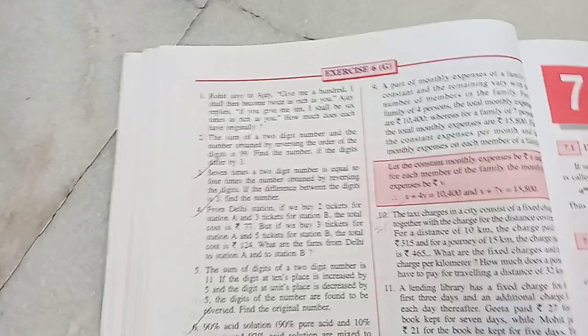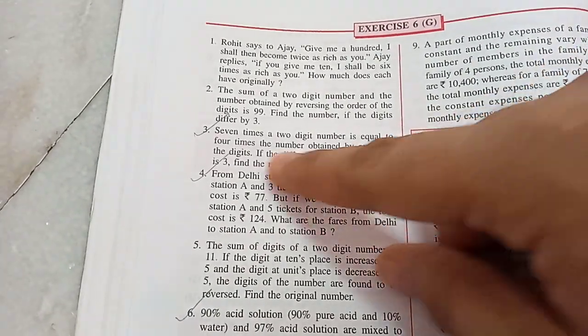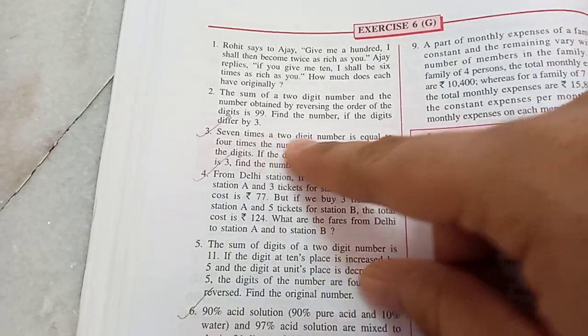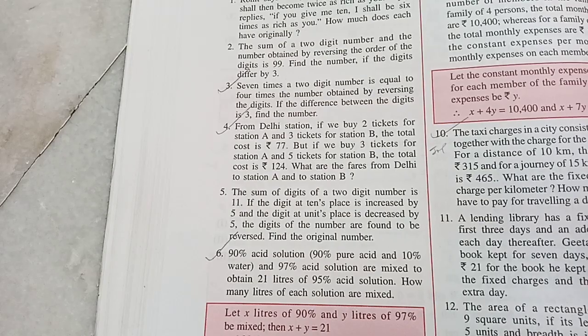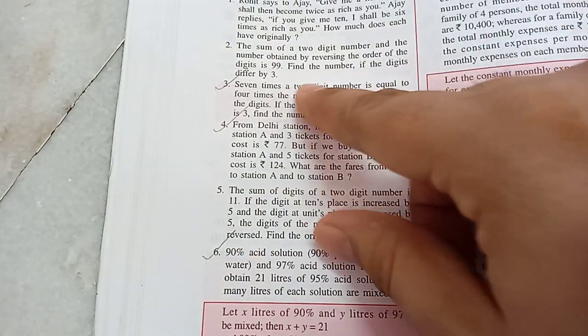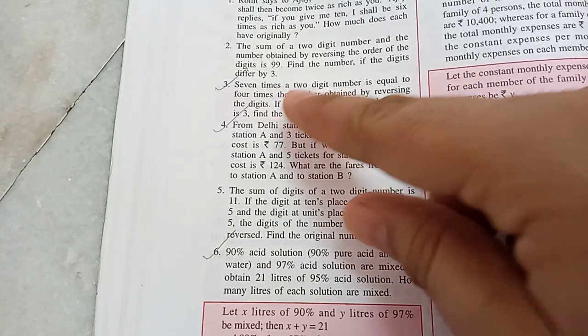Now in the third sum, two conditions are given. First of all, 7 times a 2-digit number is equal to 4 times the number obtained by reversing the digits.